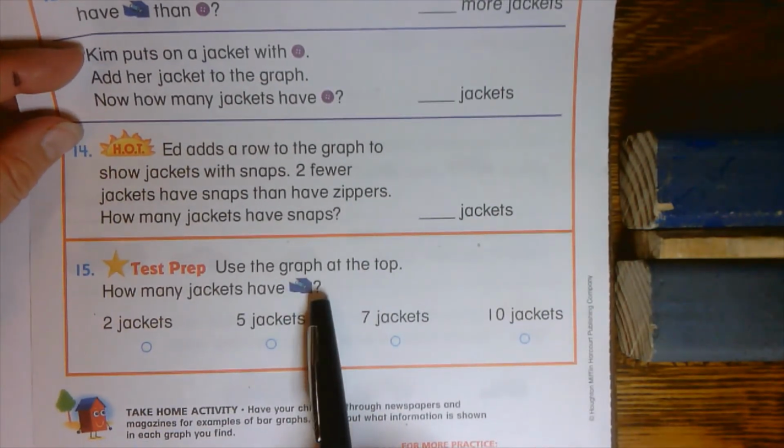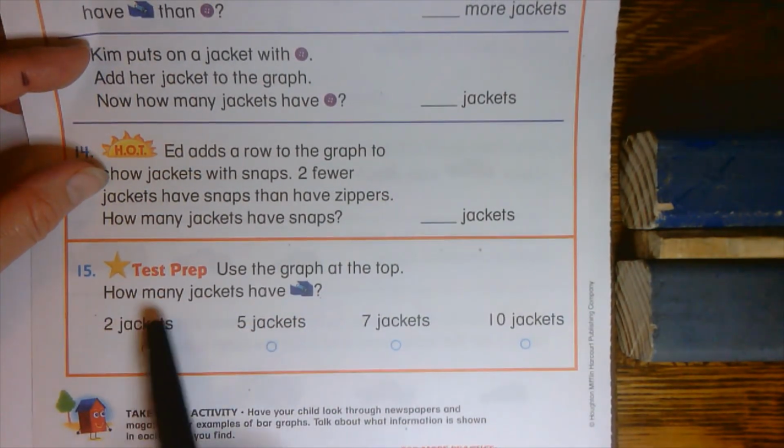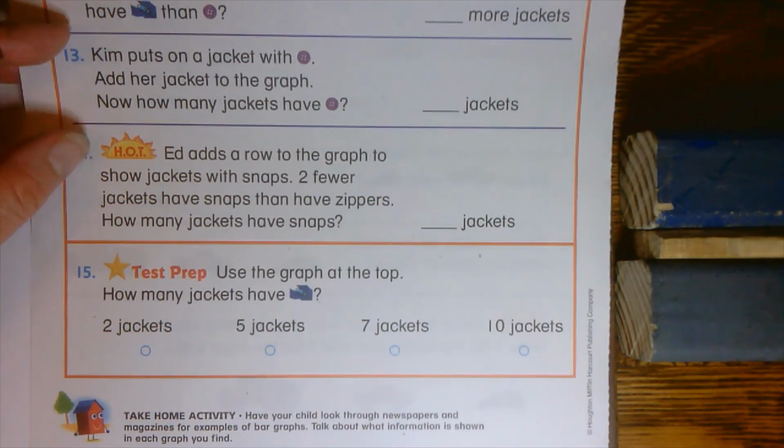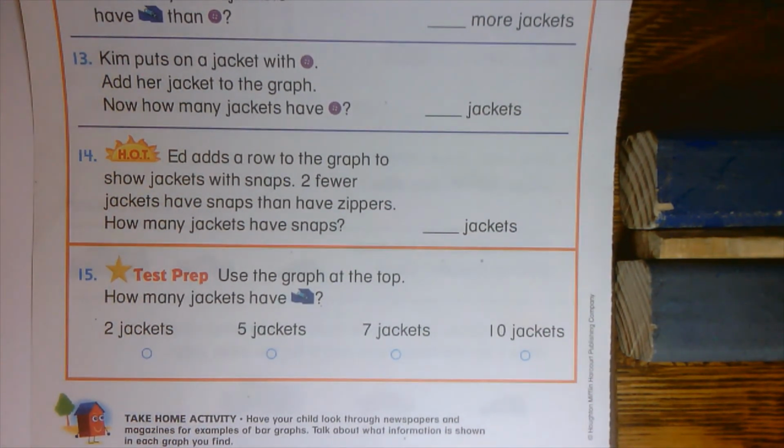Use the graph at the top to answer the test prep question. How many jackets have zippers? That's not a very tricky one. Just double check up there on the graph and see where that blue bar ends. All right, boys and girls, you got some practice reading bar graphs. Tomorrow, you are going to be making bar graphs. We'll see you then.